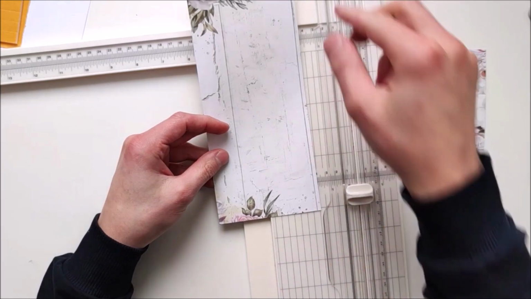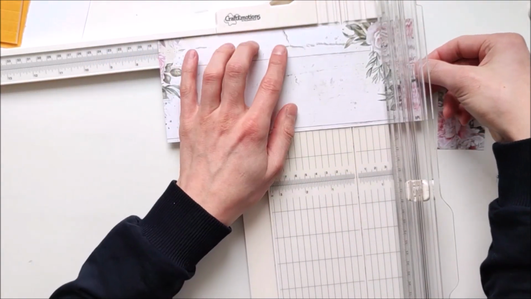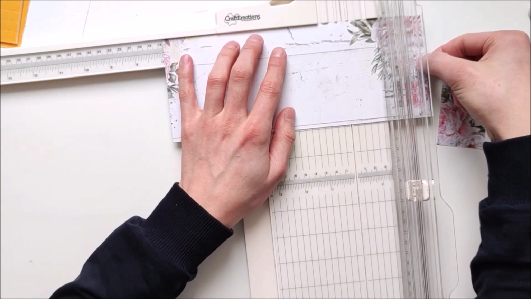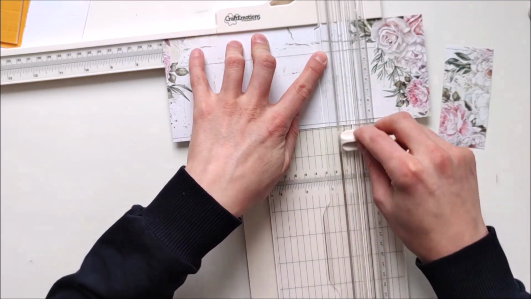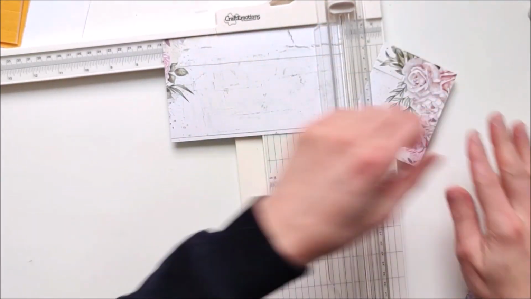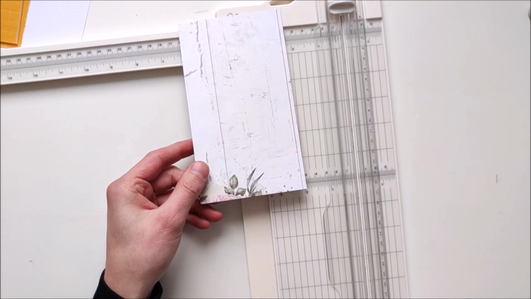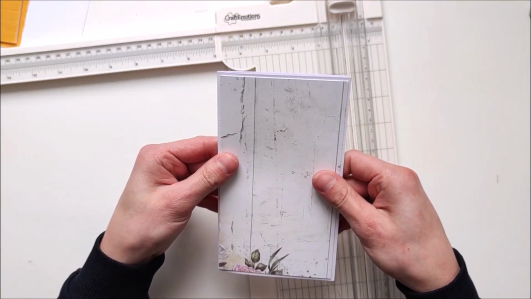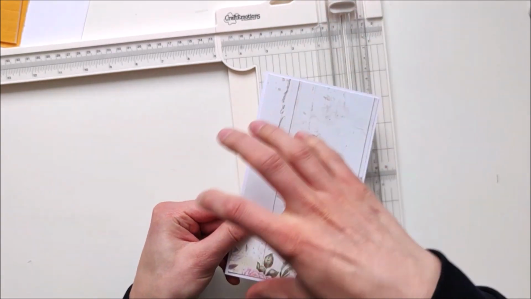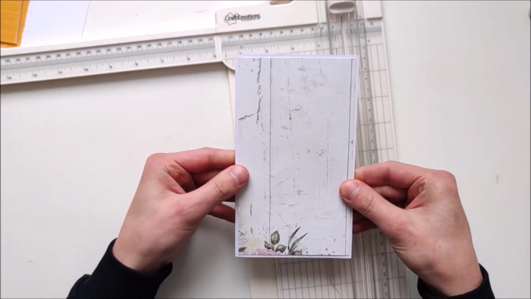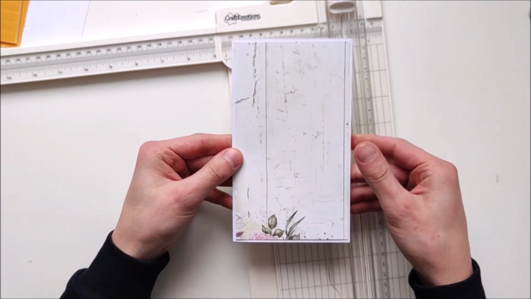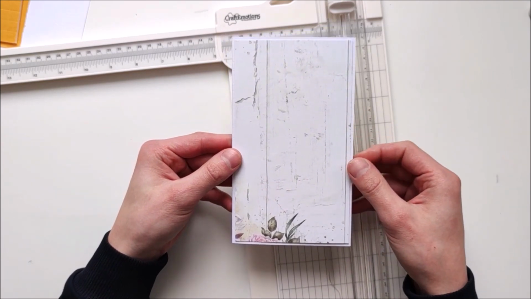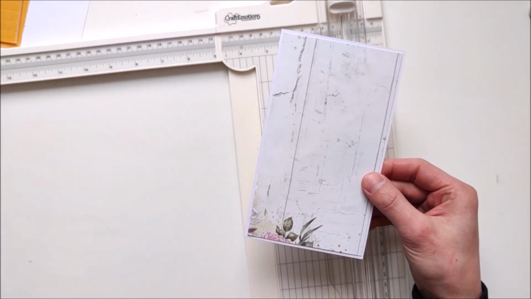I wanna keep just a bit of the roses and the leaves, and then second side I cut for 16 and a half. Yeah, so I would like to have just a bit green leaves on the bottom, and then clean wooden pattern on the whole paper.